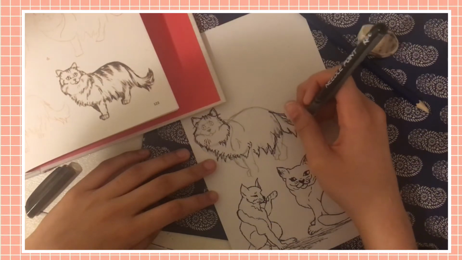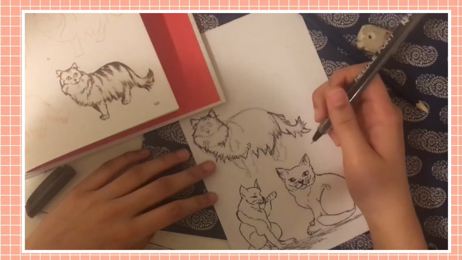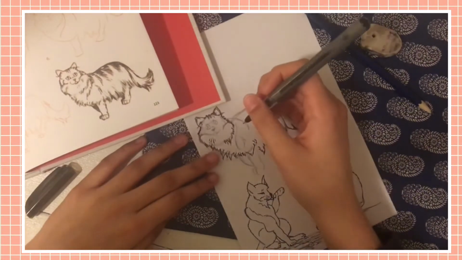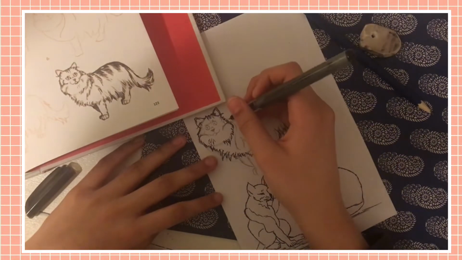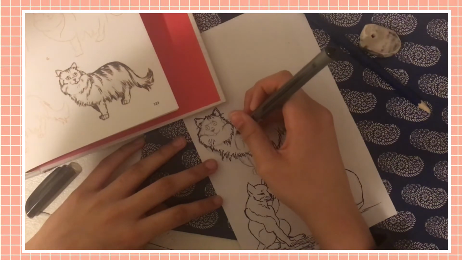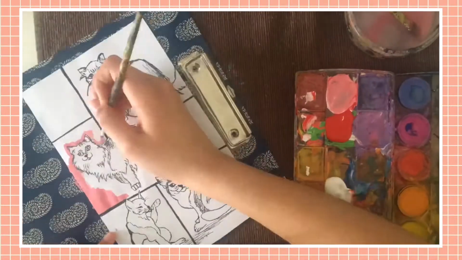So yeah, I think the one I'm drawing at the moment is a Persian cat, but I'm not 100% sure. This was really, really fun for me because, you know, when you're drawing something you really like, it's just a really fun experience. So I did really enjoy this prompt. Next, it was time for painting.